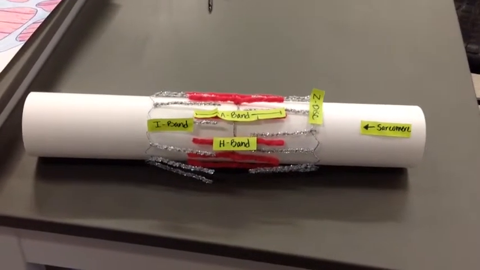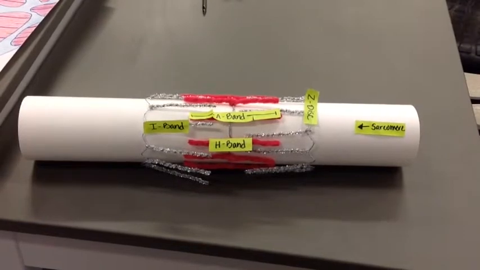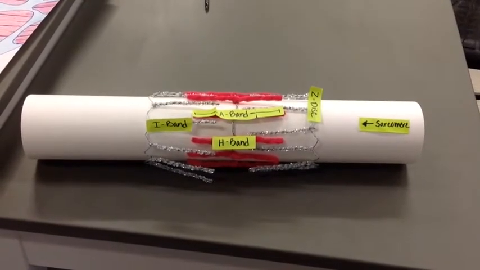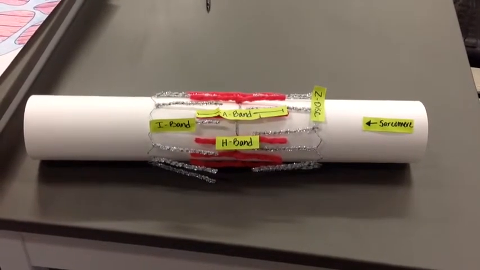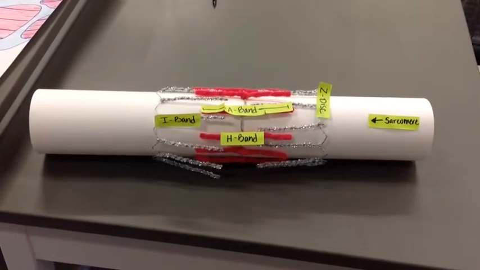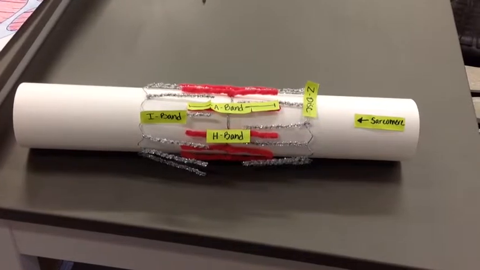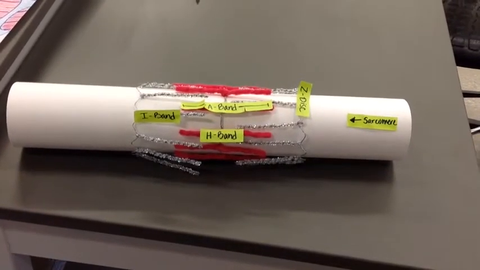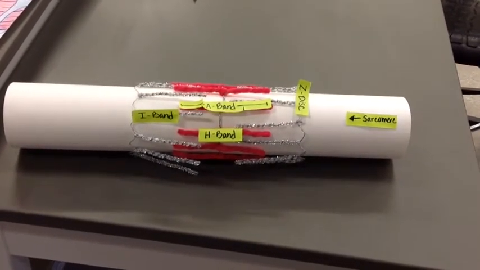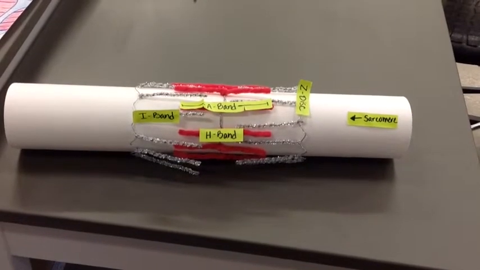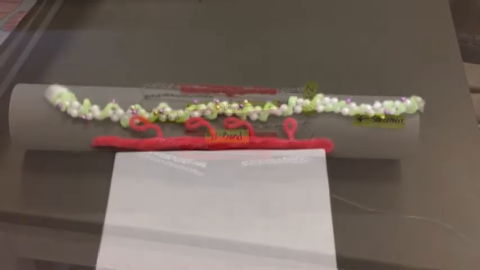The thin filaments are composed of the protein actin, which are anchored to the Z line on the outer edge of the sarcomere. Because the actin is anchored to the Z line, the sarcomere shortens from both sides along the myosin filaments. The area where the myosin filaments don't reach is the H band. The area where the actin filaments don't reach is the I band.